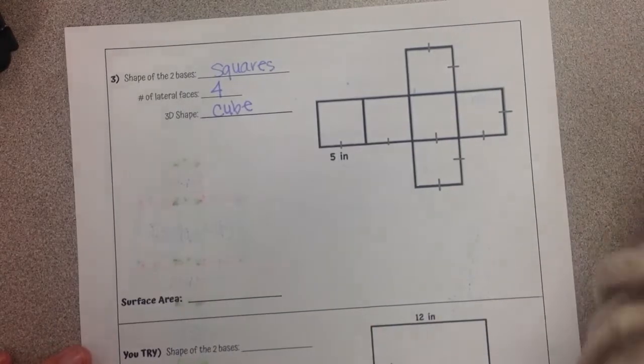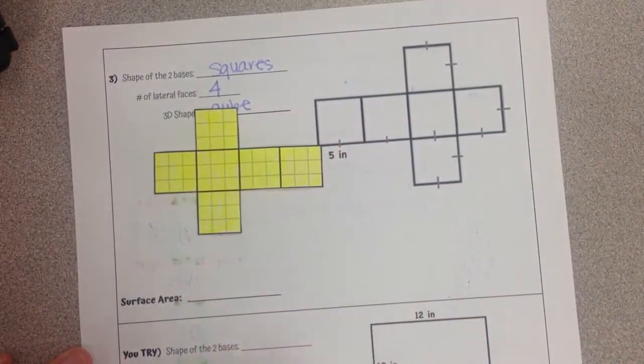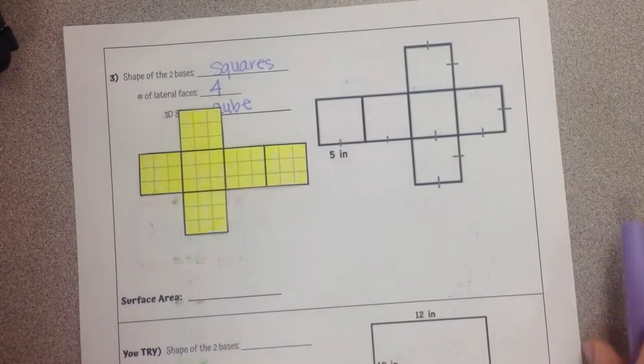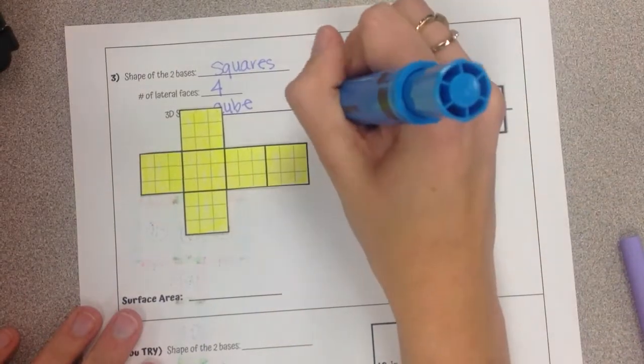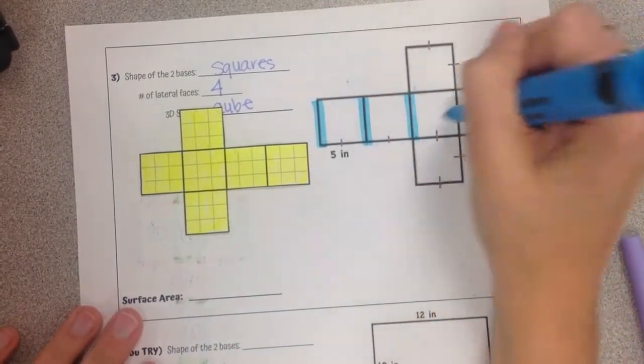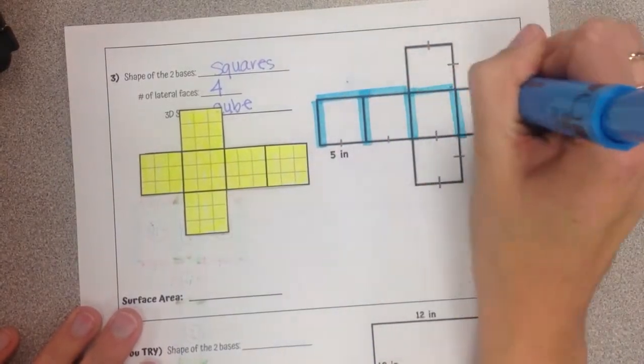Okay? So if we think back to the cube, all of these are the same measures. So everywhere I see these tick marks, I know that they're going to be 5. So I'm just going to pick a color, and I'm going to highlight my prism with all of those side lengths. So every single side is going to be the same exact measure.